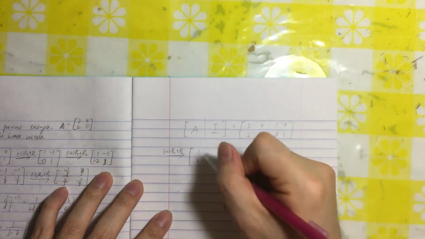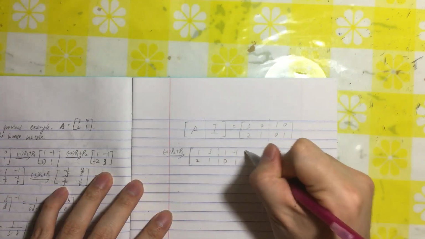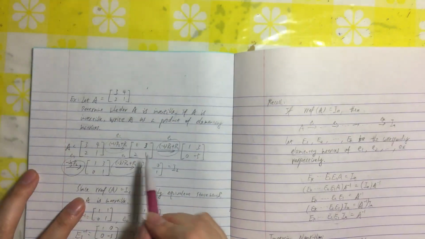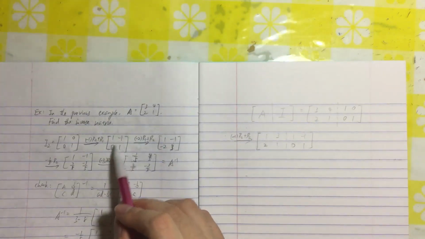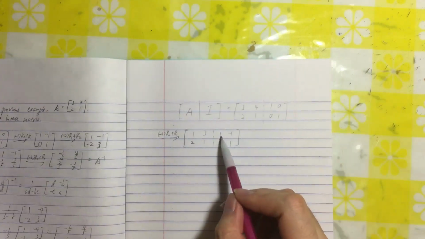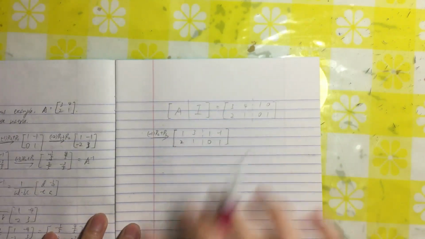I get 1, 3, 1, negative 1. So I get 1, 3, 2, 1. That's exactly what we have here. 1, negative 1, 0, 1. That's what we have here. We do two operations in one step.